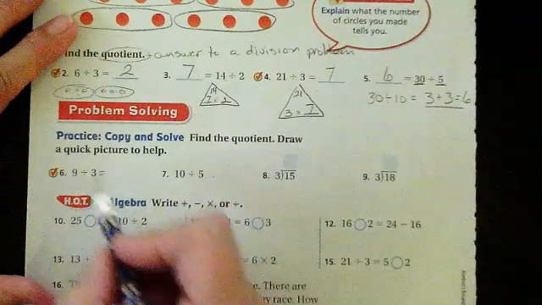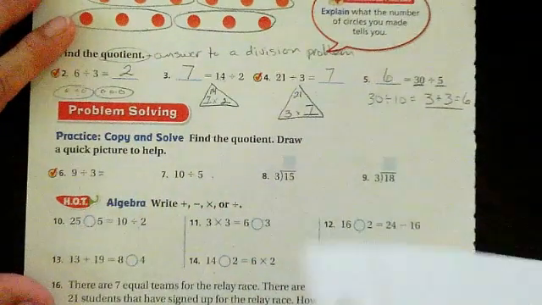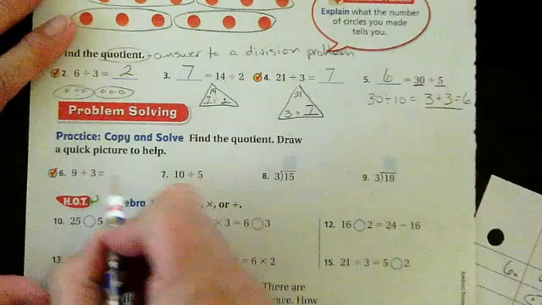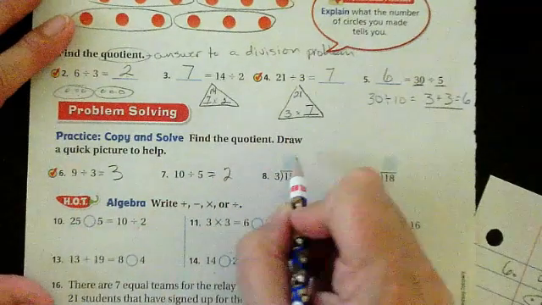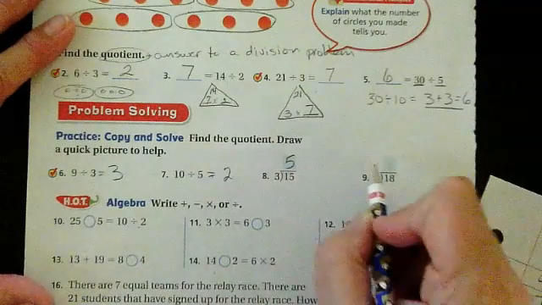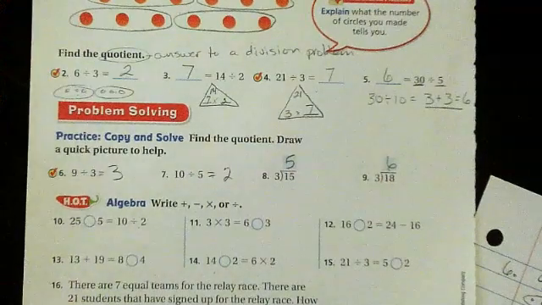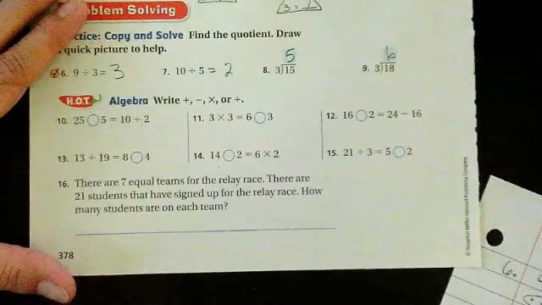Okay, so we've done these. I can write my answer in just so that Ms. Pearson knows I've done my work. And 6. Okay, and then we move on to number 10.